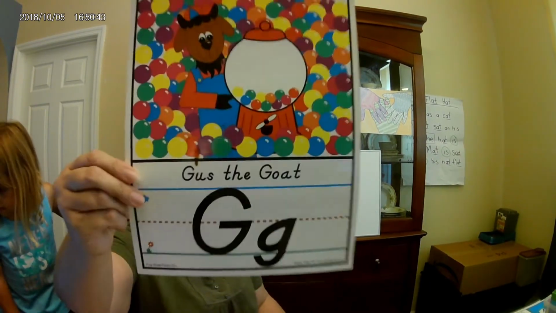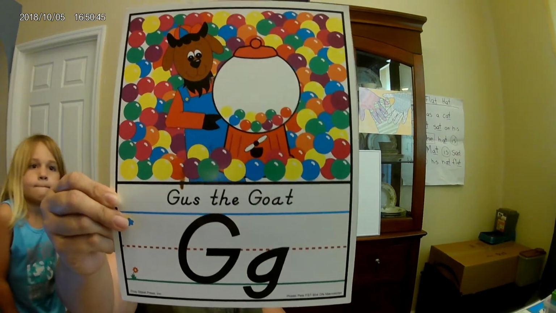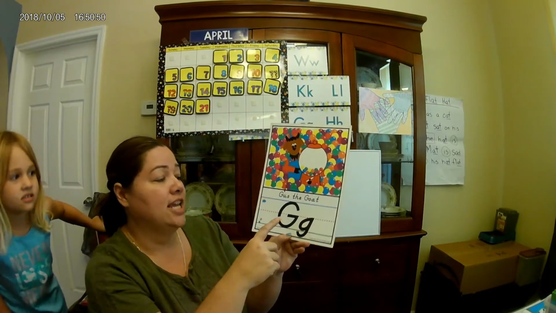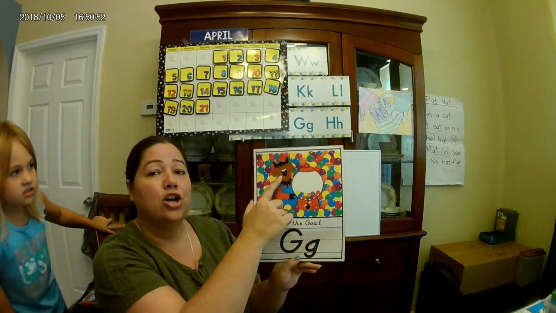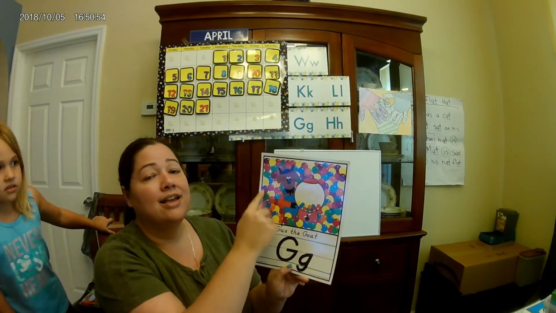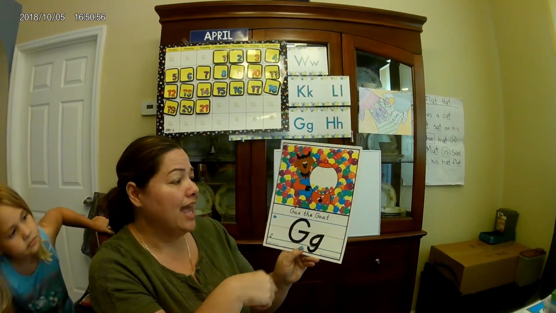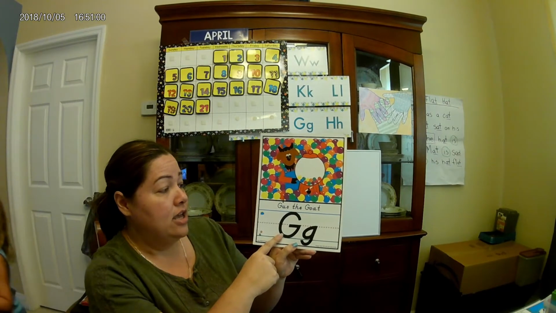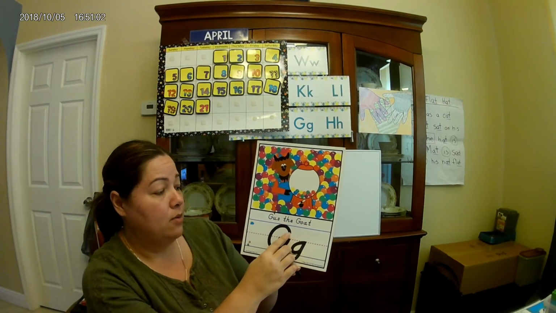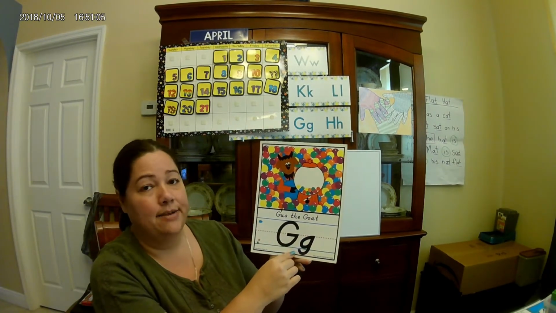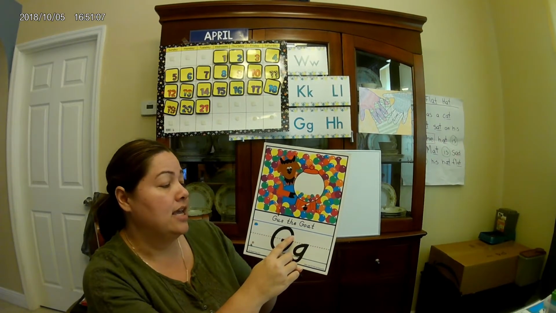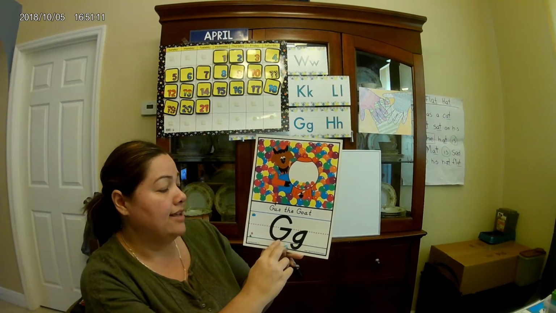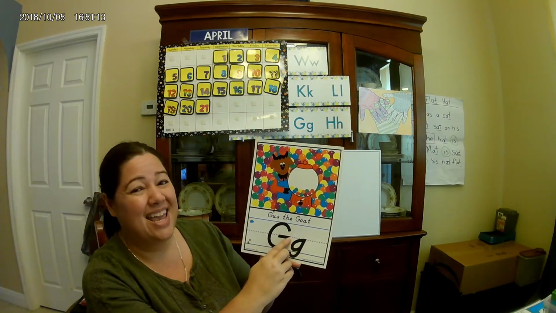The next letter is the letter G. G like goat. Or gumballs, okay? And his name is Gus the goat. Now for our letter G, again we start at the top and we're going to make a kind of C, okay? So we make our big curve all the way around, down to our grass line and up to our plane line.